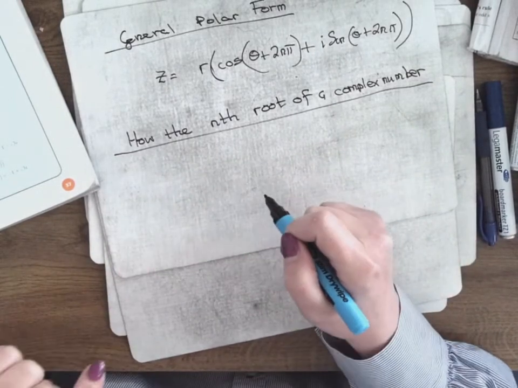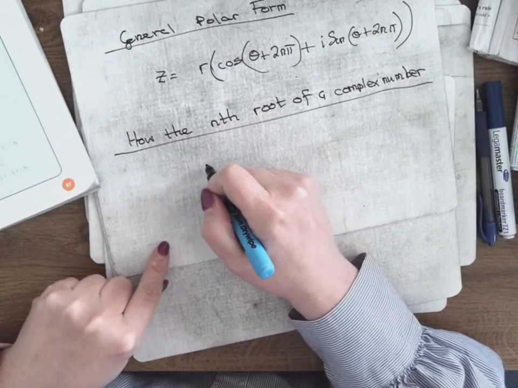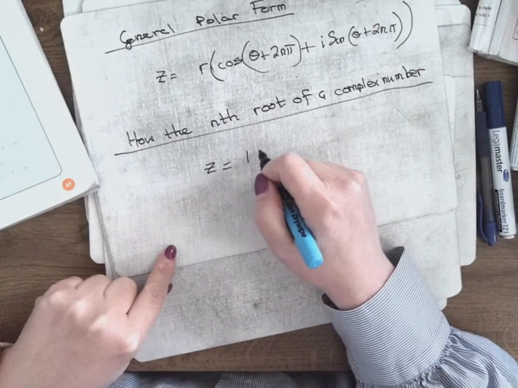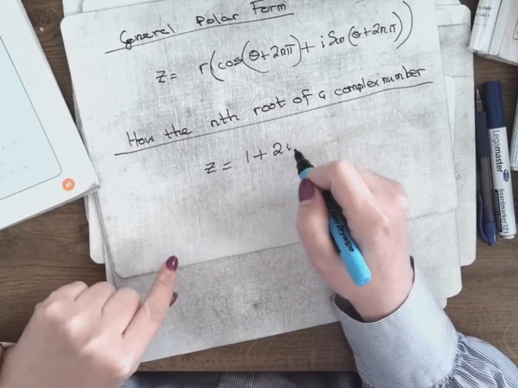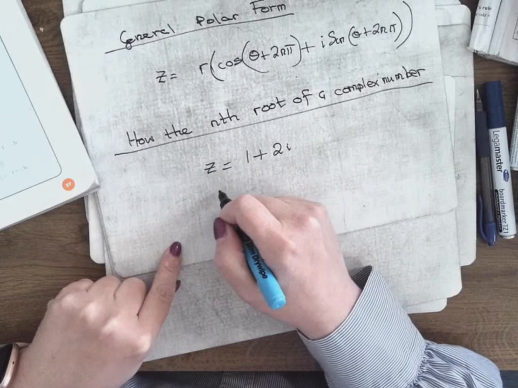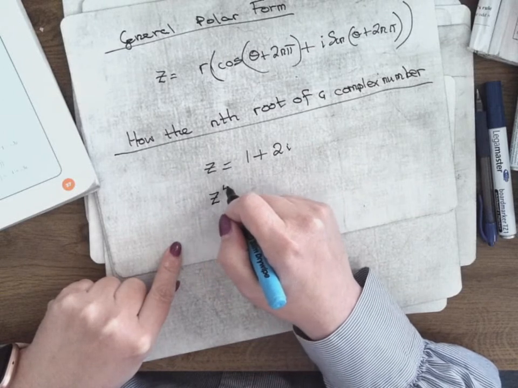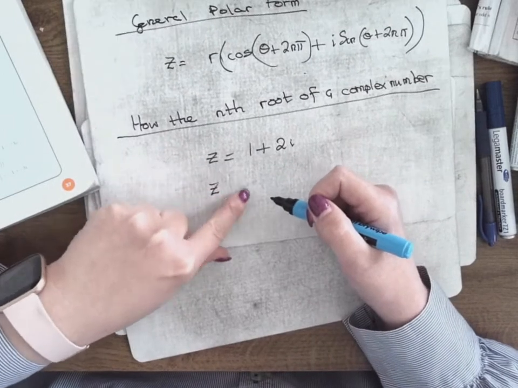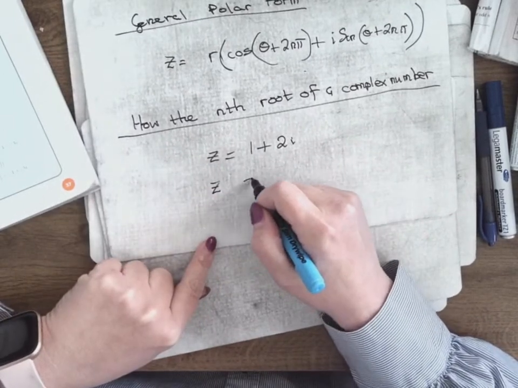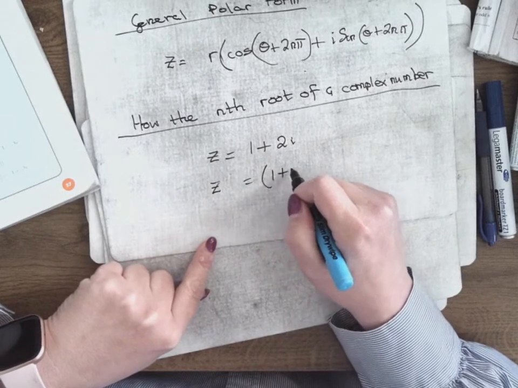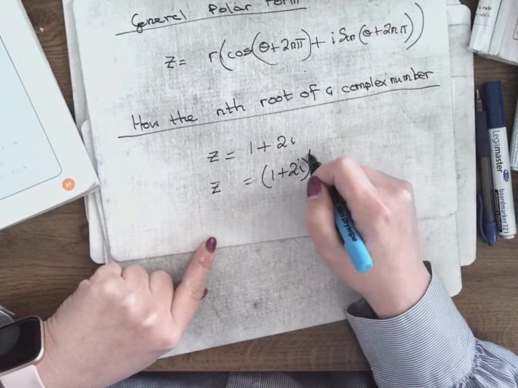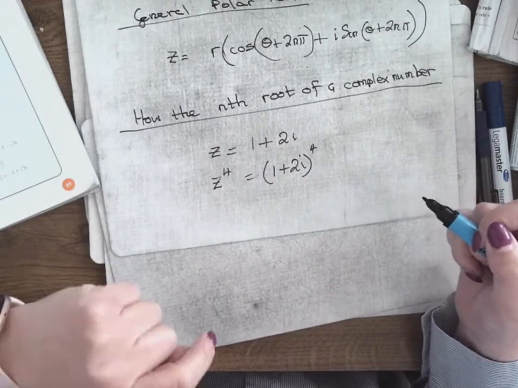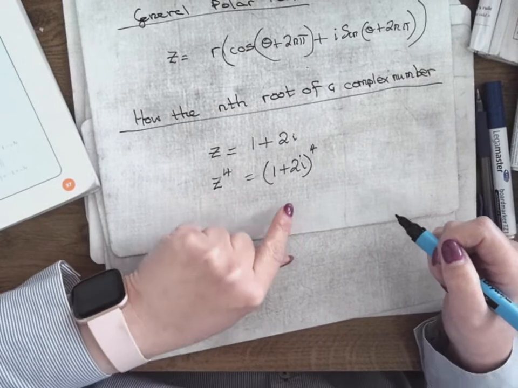So in the section when we did De Moivre's theorem, I would have said here's a complex number, 1 plus 2i, and then I would say, will you get me z to the power of 4? So you do 1 plus 2i all to the power of 4. You'd multiply it out and you tell me what z to the power of 4 is. Agreed? In this section, I'm going to give you the answer.